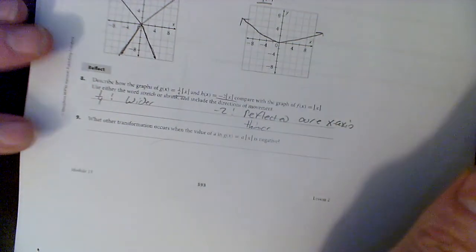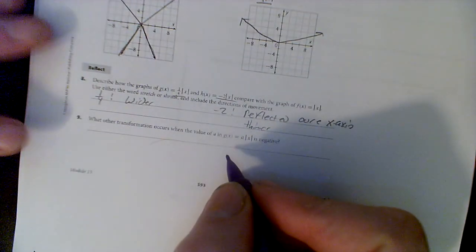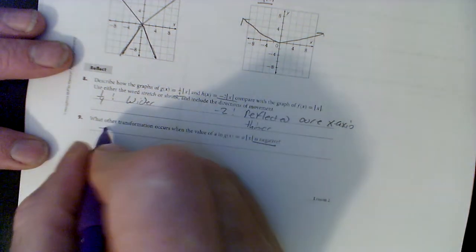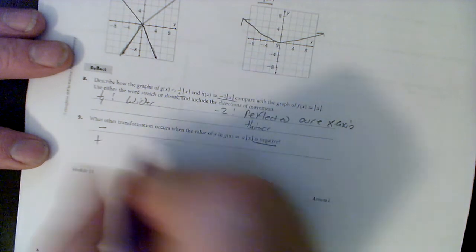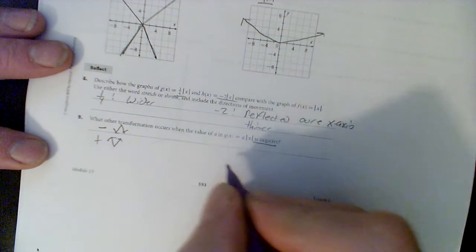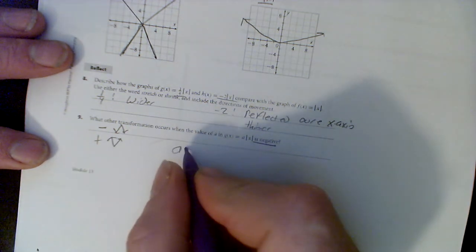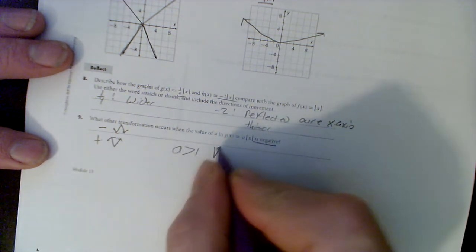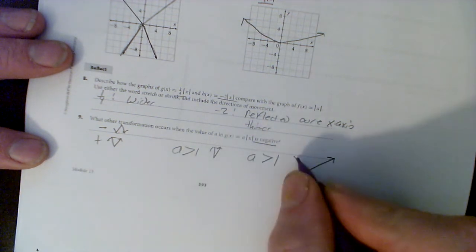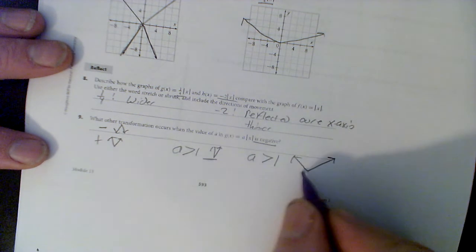Alright. What other transformations can occur with values of A and A of x when it's negative? Alright. So we'll say negative or positive. Negative opens down. Positive opens up. Right? If A is greater than 1, it's skinny. And if A is less than 1, it's fat. We're going to call this a vertical stretch and a vertical compression. Alright, we got a little bit more. That is it. So look, I'll show you what this means.